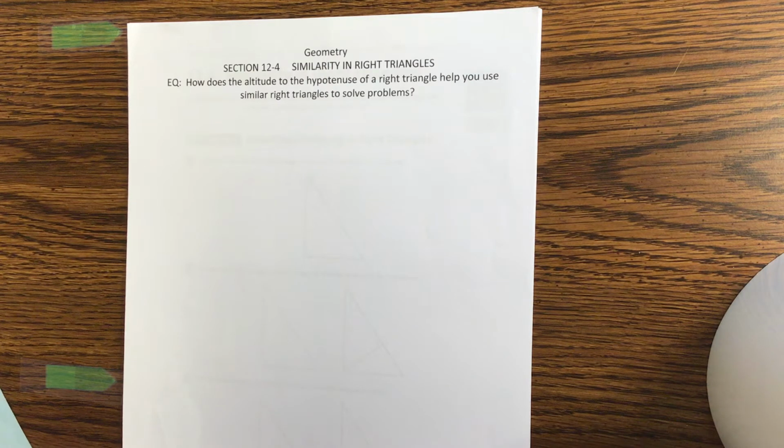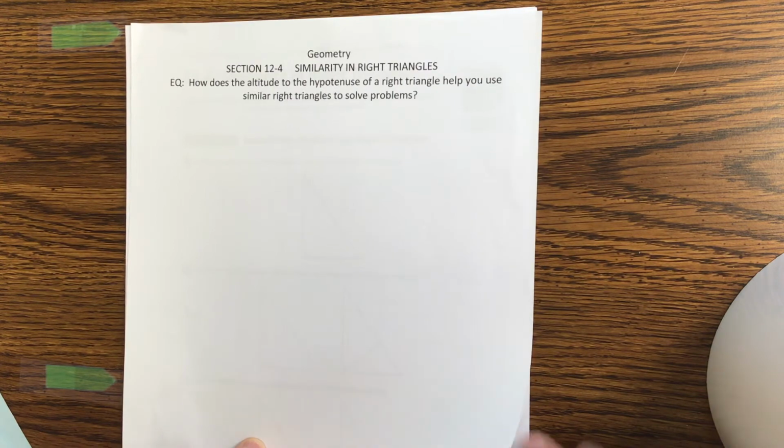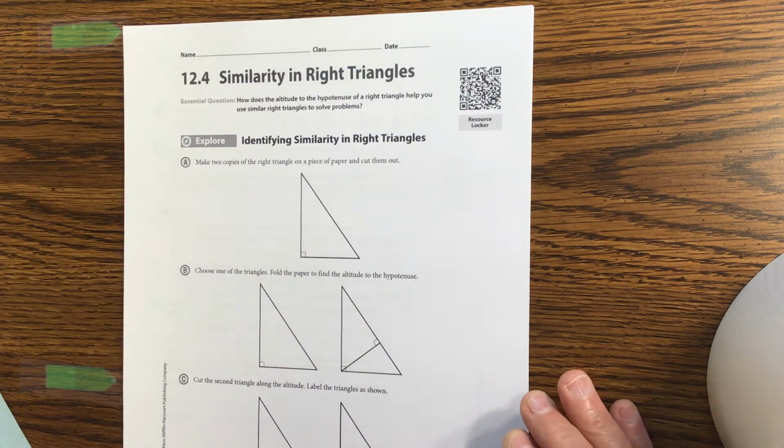Now, the first thing I'd like us to do is I want you to take a moment and do the explore A through F and then reflect 1, 2, and 3. So what I need you to do is pause your video, do that, and come on back. All right, if you have worked that out now, here's what it's about.